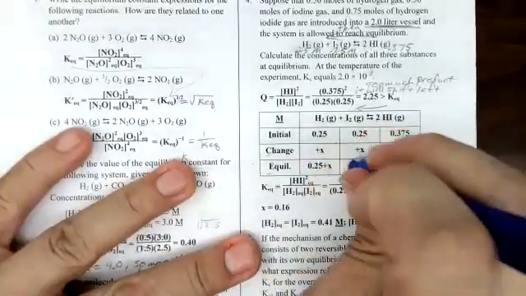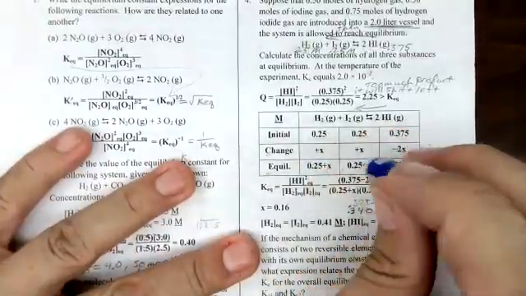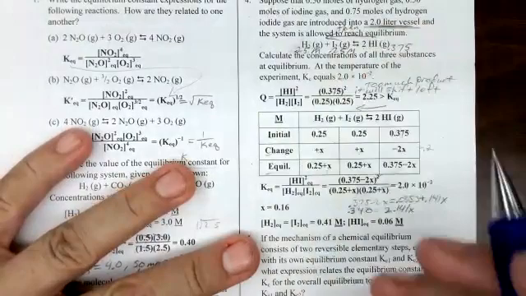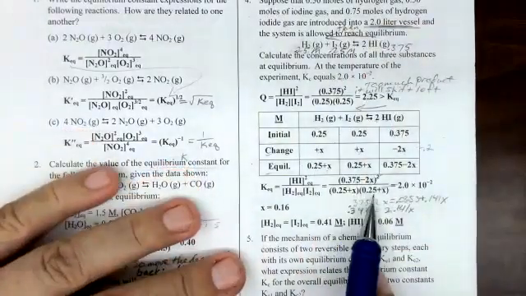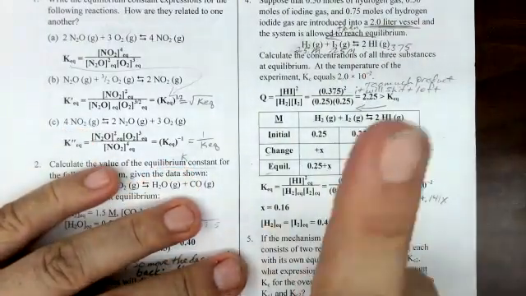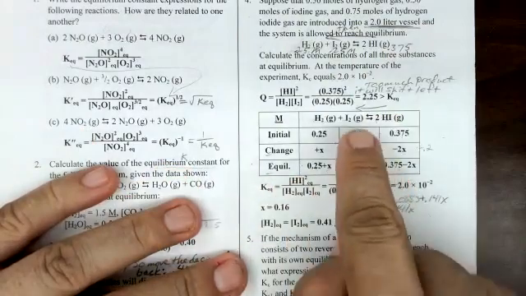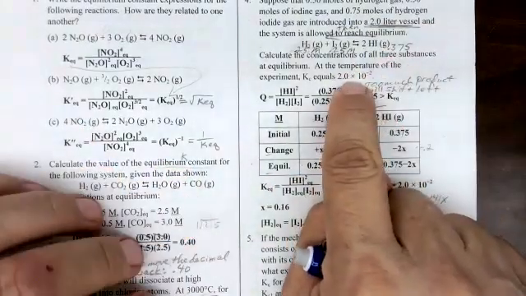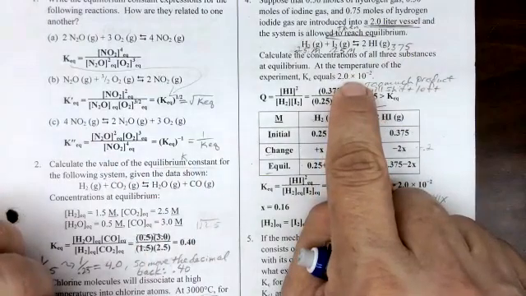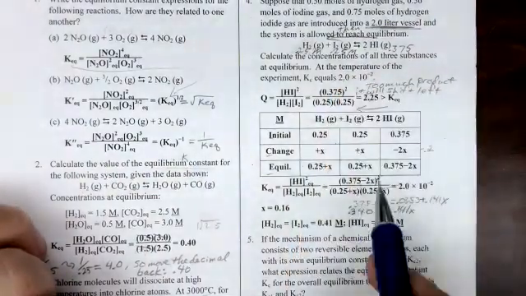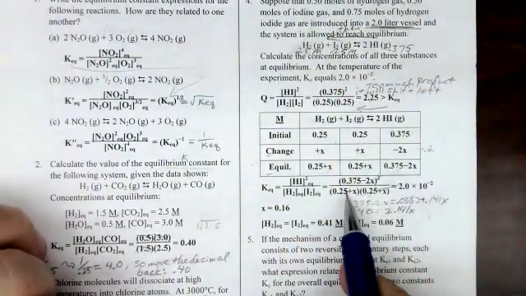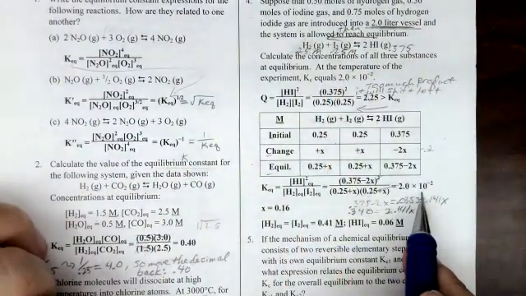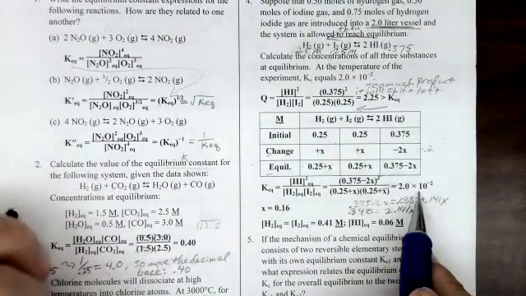He says, okay, all right. So I don't know what x is, right? But we know that if we do products over reactants, the power of the number in front, at equilibrium, we will get this number. It is a fact of nature. So products over reactants, the power of the number in front will equal that. Yes, it will. It just will.